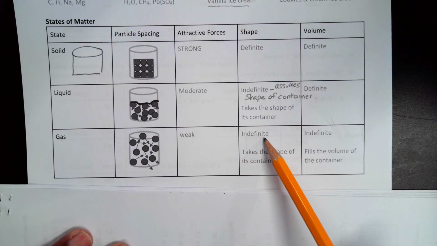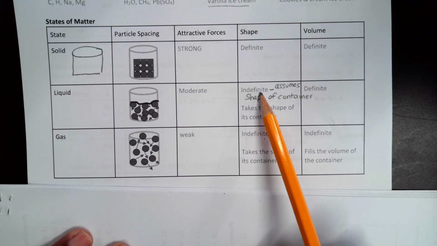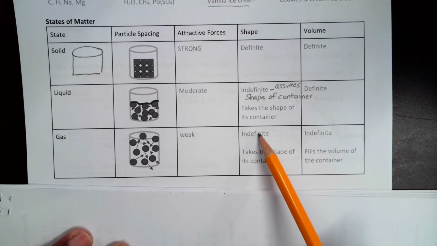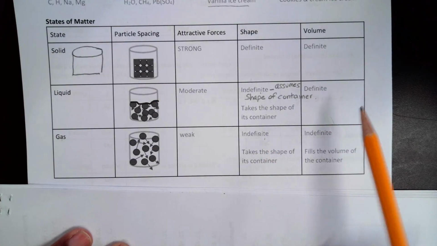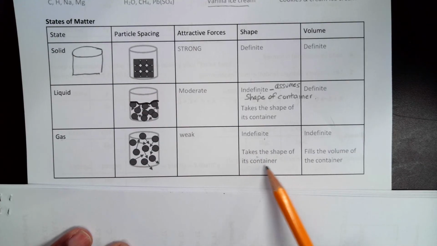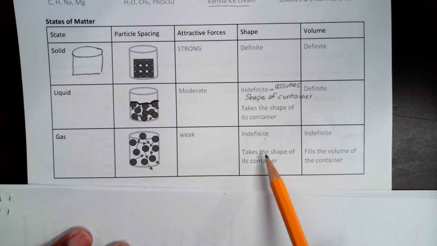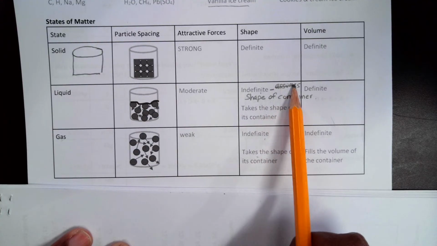Gases have an indefinite shape similar to liquids, because if I put a gas in any size container, it's going to assume the shape of the container. And right here it says takes the shape of the container. I actually realized just now it already has it there, so you don't really have to write this down.